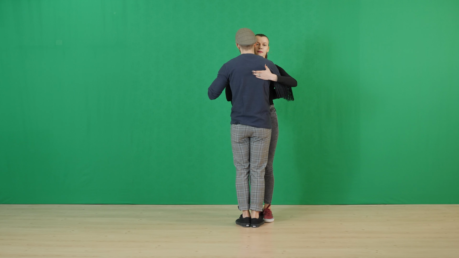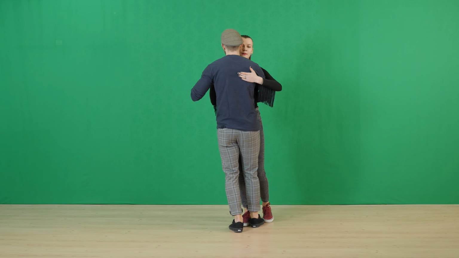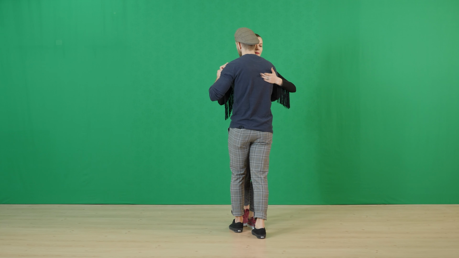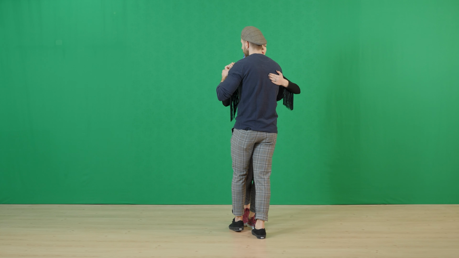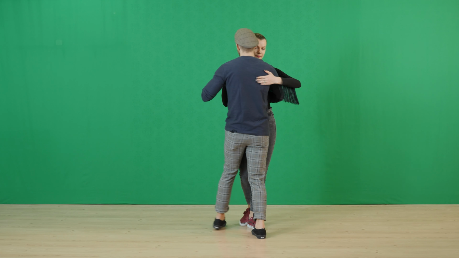Let's go on partner work. I'm here, I hug my partner and I go. I go back here, I turn my body, okay, and from this position, as in clockwise, it's important to hug a little bit more your partner. With the right arm, you pull a little bit towards you.